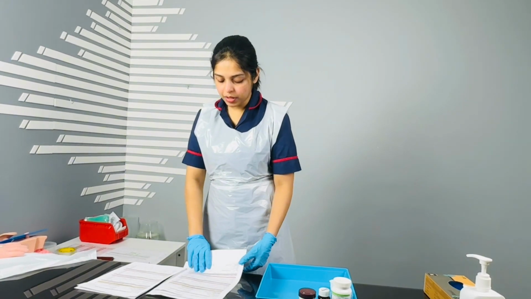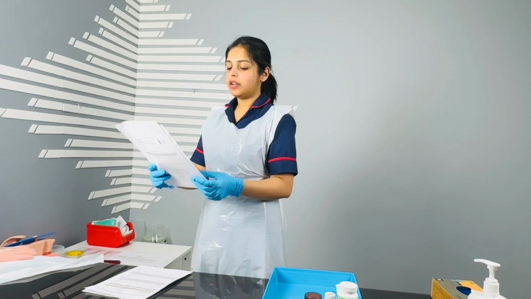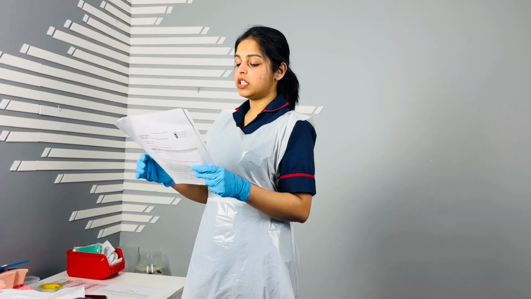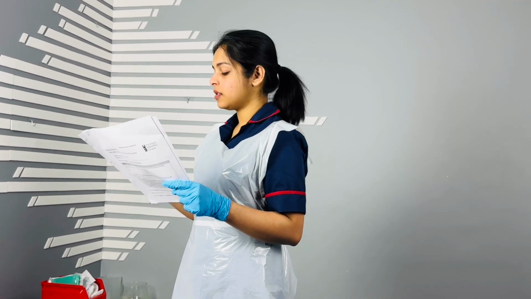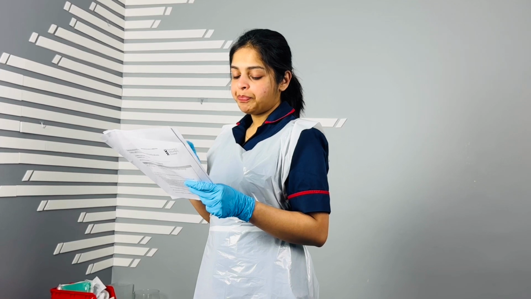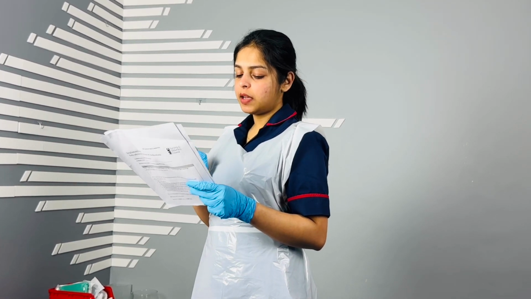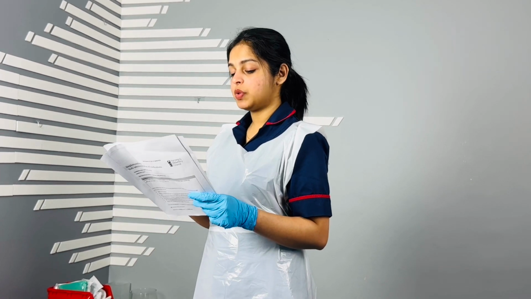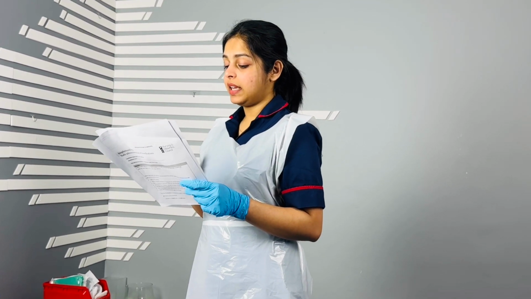medication, that is enalapril maleate, prescribed for today. Dosage is 5 mg, frequency is OD, route is per oral, duration is ongoing. So that is also your regular medication which is due at 12 o'clock. It has got the prescriber's name, prescriber's signature and the bleep number. So I'm happy to proceed now with this medication.